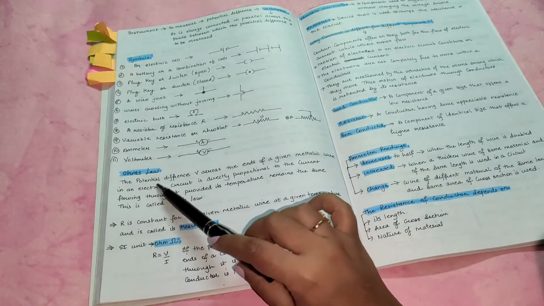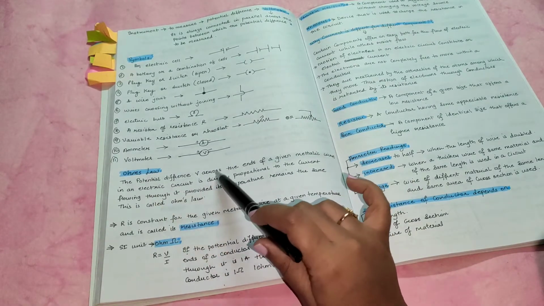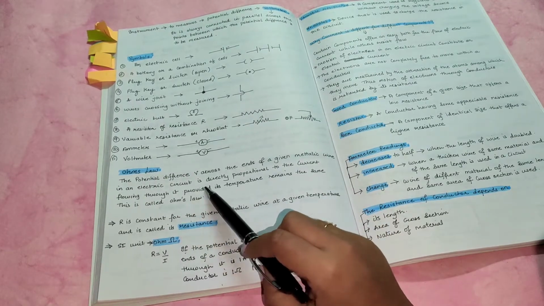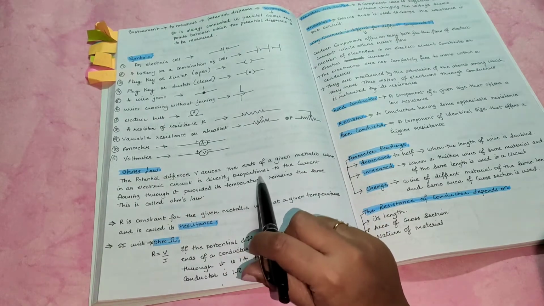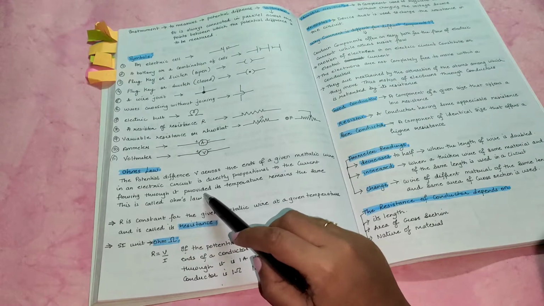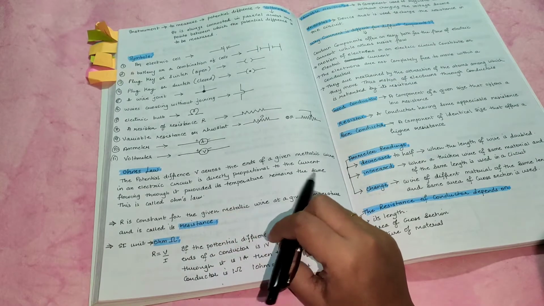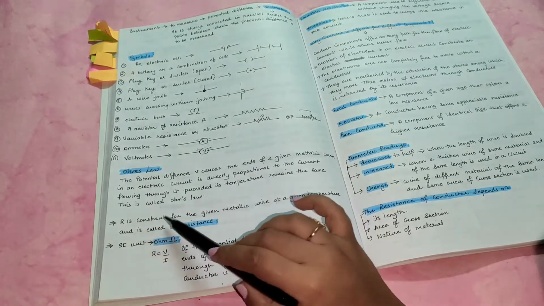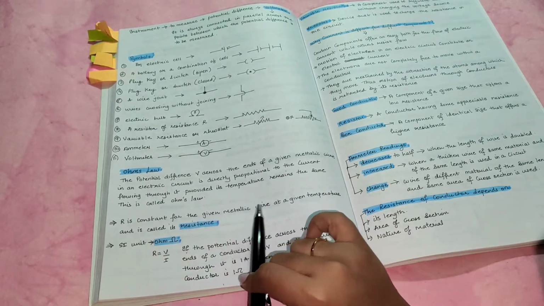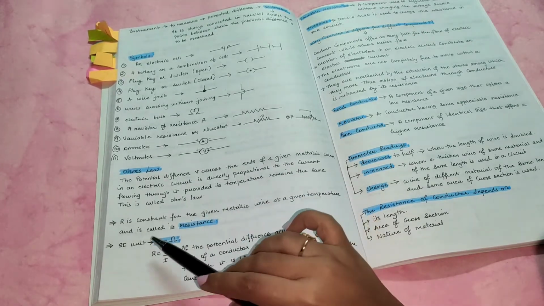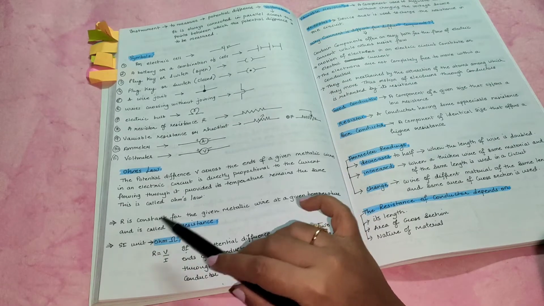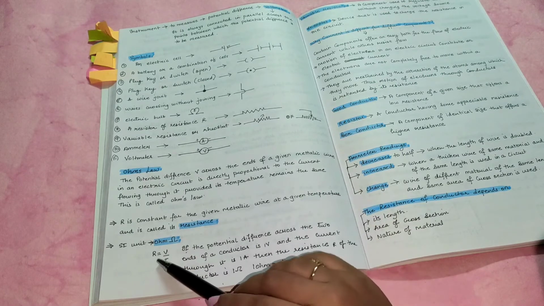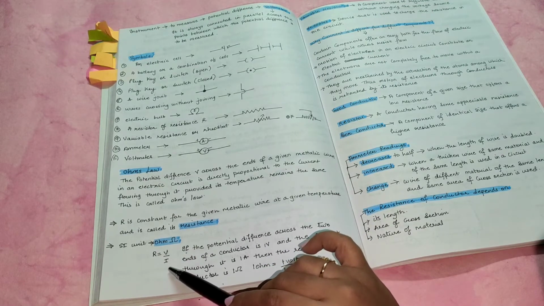Moving to Ohm's law: the potential difference V across the ends of a given metallic wire in an electric circuit is directly proportional to the current flowing through it, provided its temperature remains the same. This is called Ohm's law. R is constant for the given metallic wire at a given temperature and is called its resistance. The SI unit is ohm, which is written like this. So R is equal to V upon I.